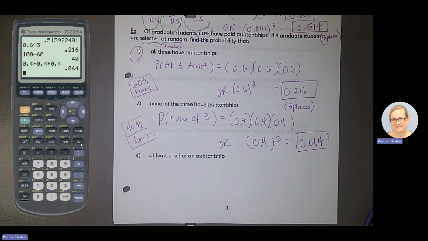Did that answer come out kind of high or kind of low for a probability? Yeah, remember what the range is? It can go anywhere from 0 up to 1. Yeah, so that one was quite low. I think it's interesting sometimes to see how much they change. We started out by saying there's a 60% chance one person has an assistantship. But when we put 3 people in there, all of a sudden it's down to a 0.2. That's a lot lower. 40 is already kind of low. But when we say 3 people have to meet that criteria, it comes out super low.